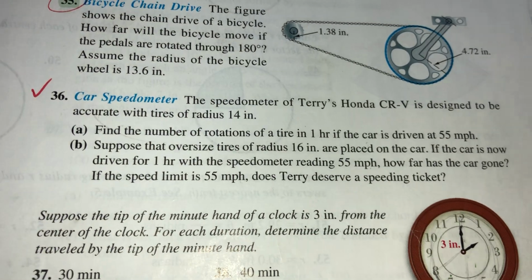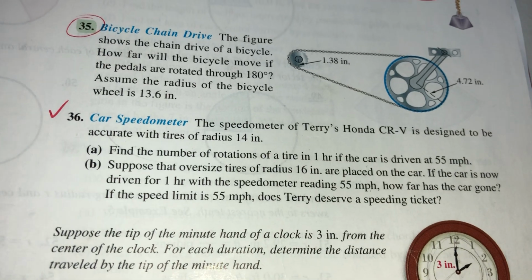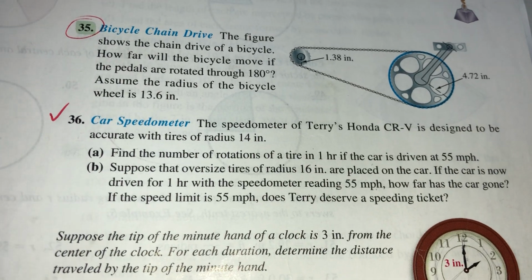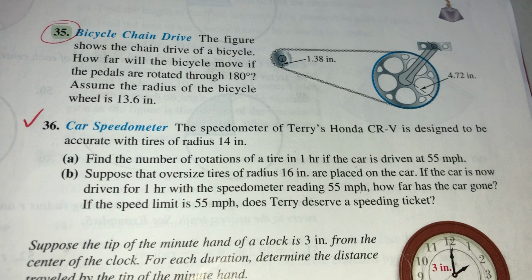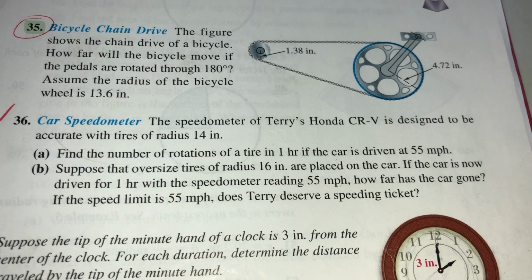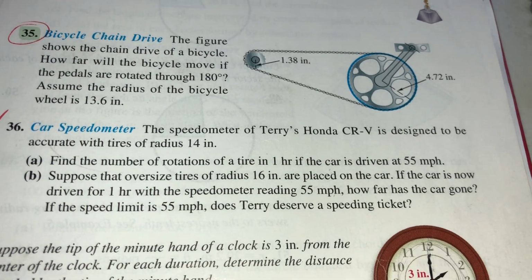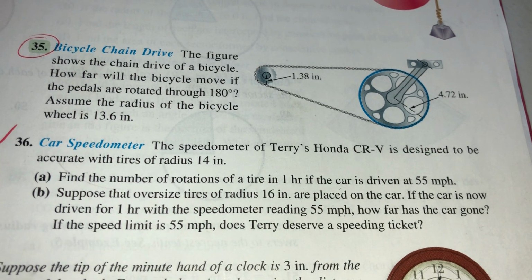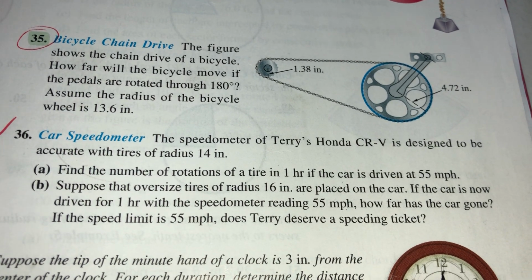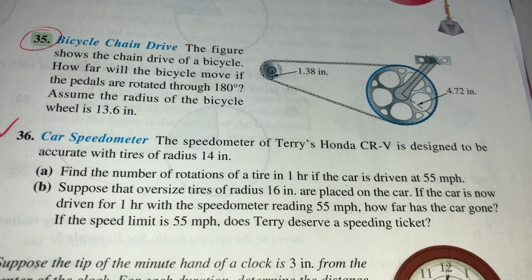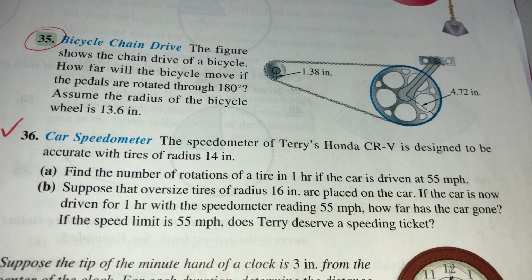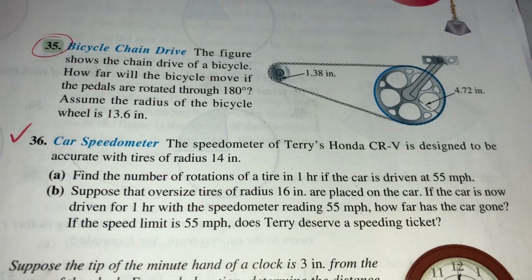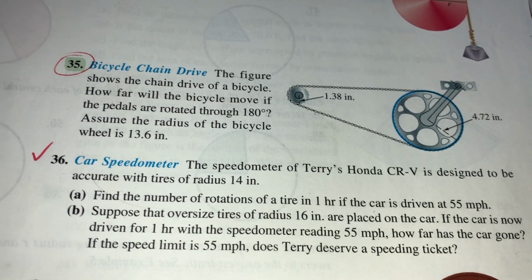So first thing that we need to do is figure out, okay, well, let's just look at A. Find the number of rotations of a tire in 1 hour if the car has driven 55 miles per hour. So first you need to think, okay, if I've driven 55 miles an hour for 1 hour, how far did I go? Didn't you go 55 miles? So that's kind of where I need to keep 55 miles in my head.